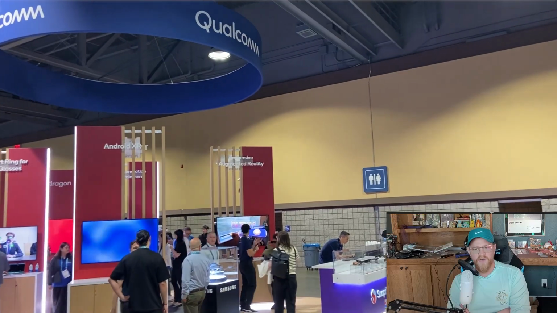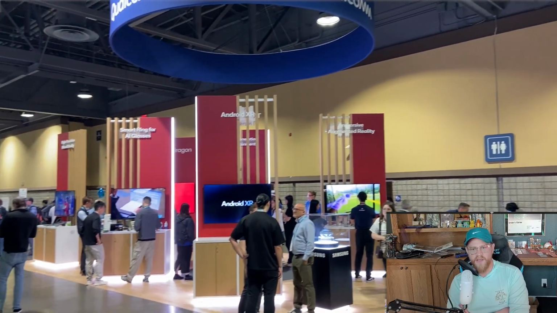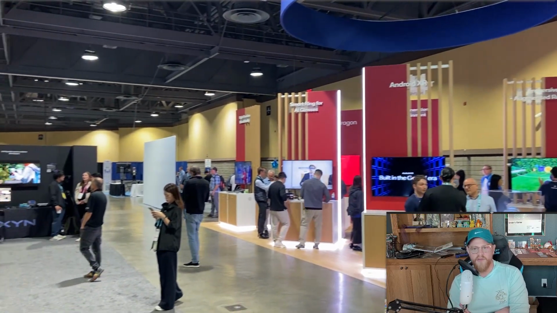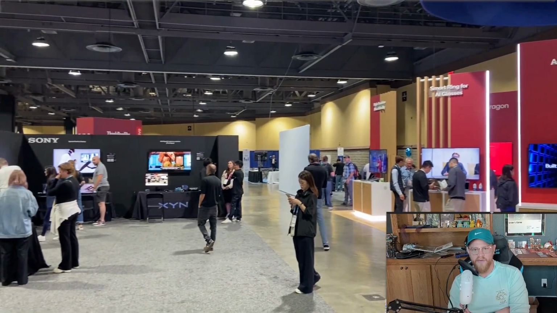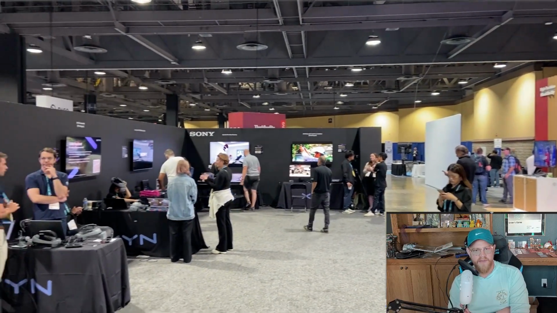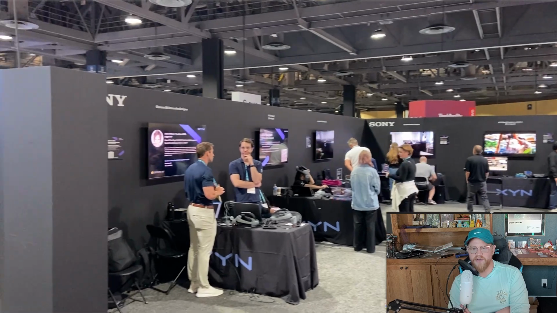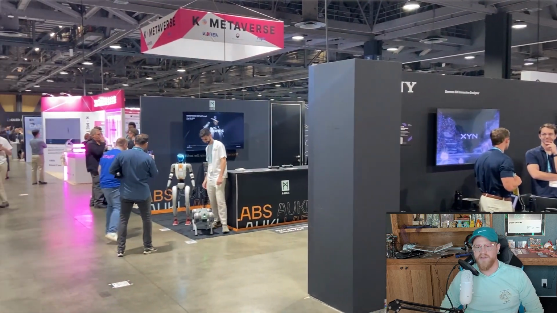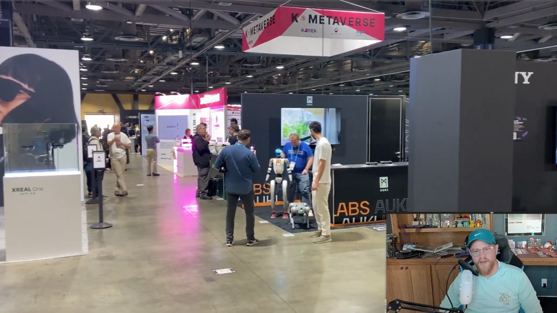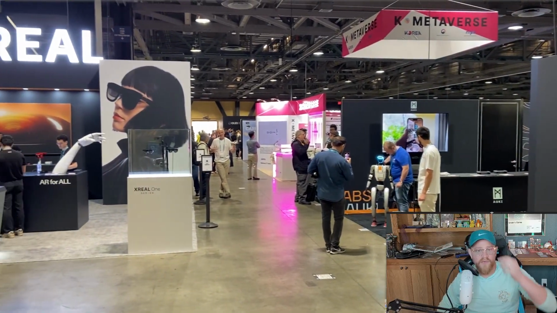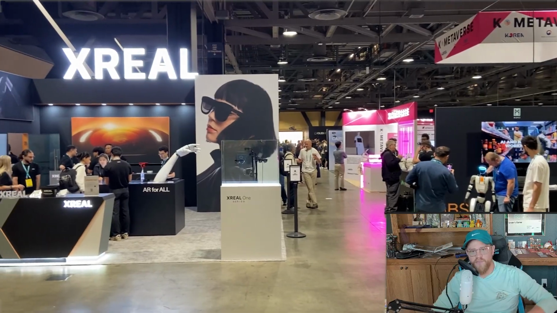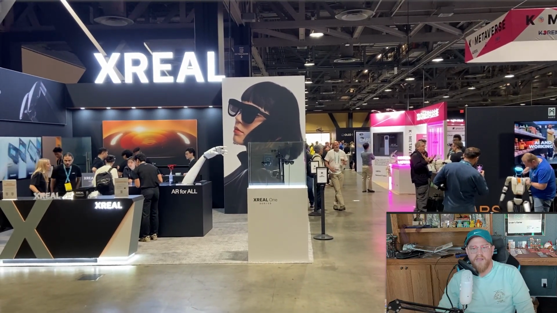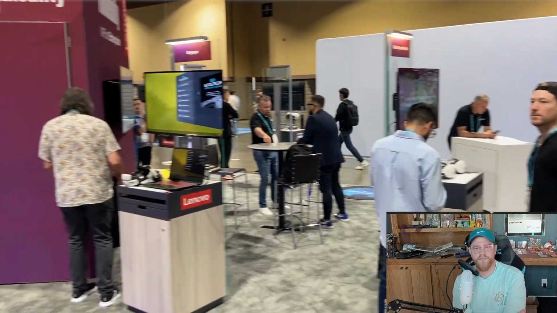This is just one of the first views that you see as you walk in from the entrance. So you have Qualcomm over here showing off a lot of headsets powered by their chips. You have Sony right next to that showing off a few new screens, some headset experiences. Here's even a company that had their robot walking around throughout the day, that was very cool. And here's the Xreal booth as well with their glasses, their AR solution.